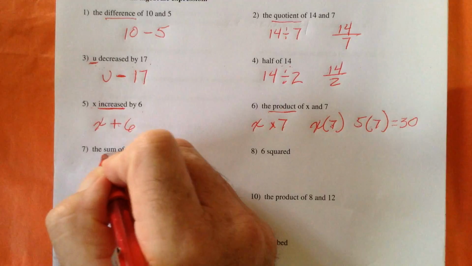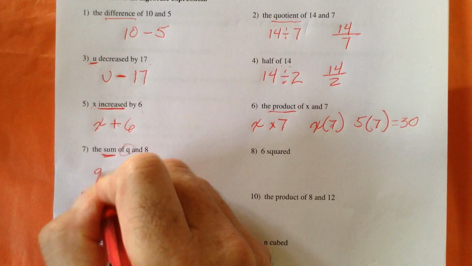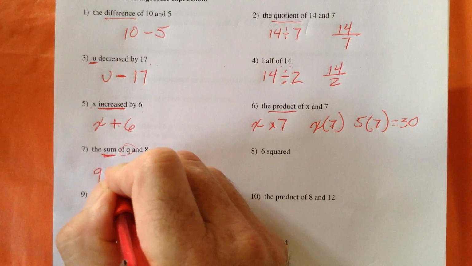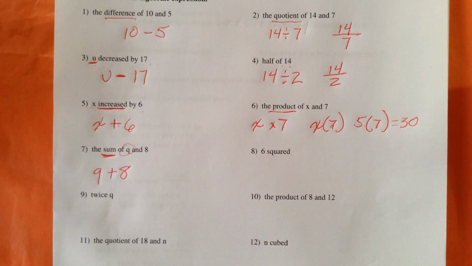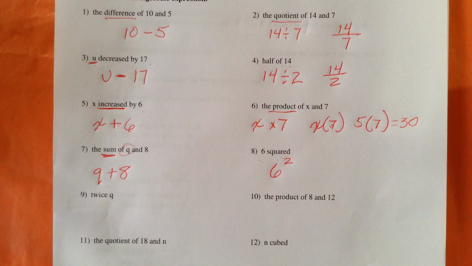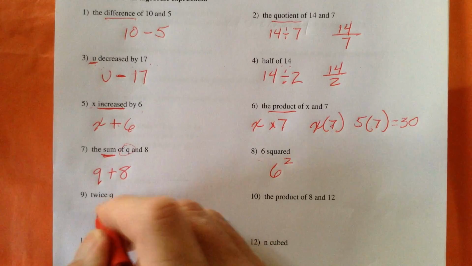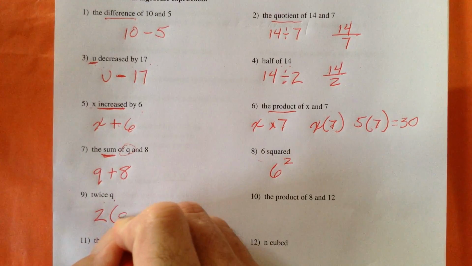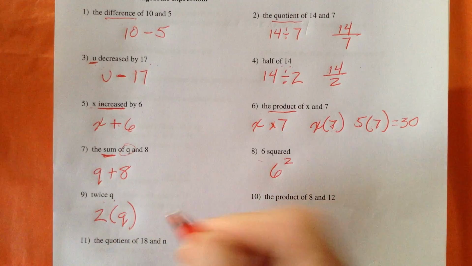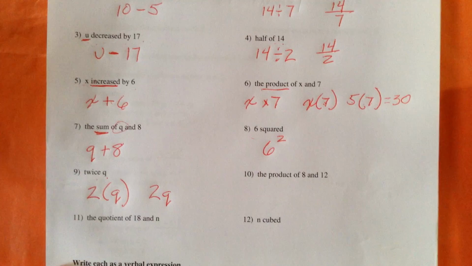The sum is going to be adding, so the sum of some number, they have q, so the sum q plus 8, the sum between q and 8. Okay, 6 squared, that'll be 6 to the second power, twice q. I'm going to take q twice, so that'll be 2 times q. Or you'll see it written like this, since we don't know the number is q.